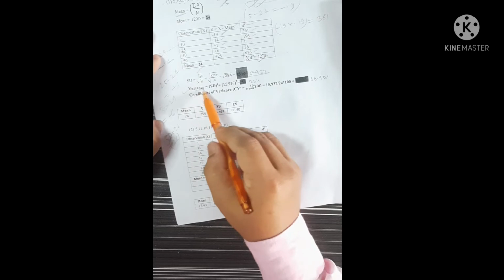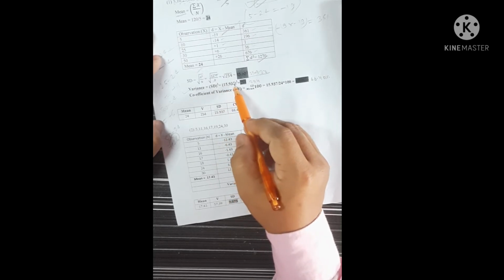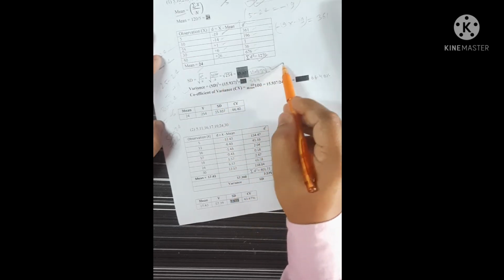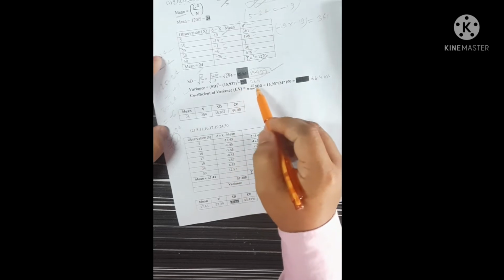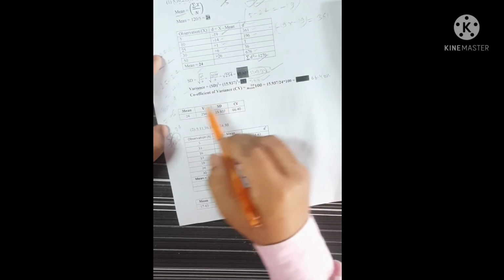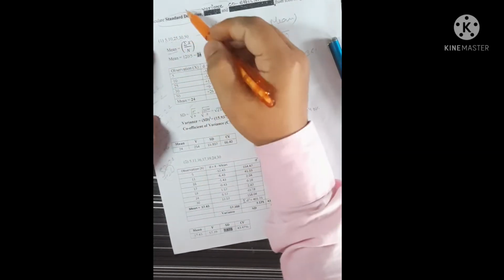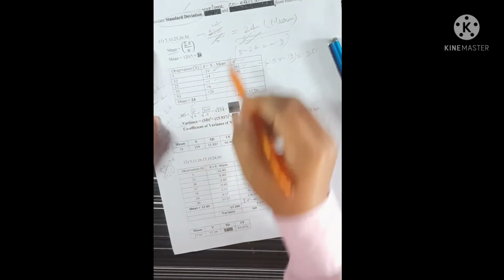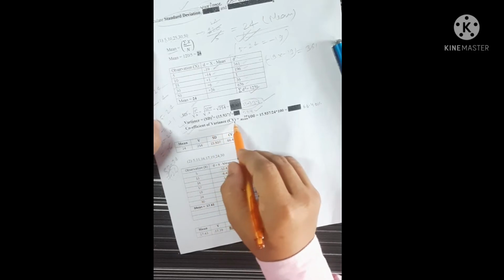Now we will see variance. Variance is equal to SD square, the standard deviation square. The standard deviation is 15.937, and squaring it, the answer is 254. Now we will find two things. First, we found the standard deviation, after that the variance, and after that the coefficient of variation. Now we will find CV, called coefficient of variance.